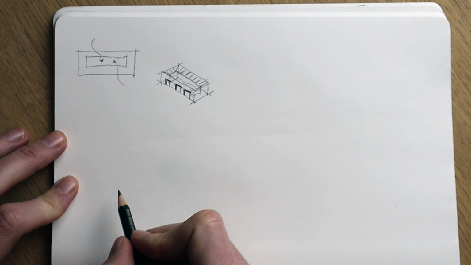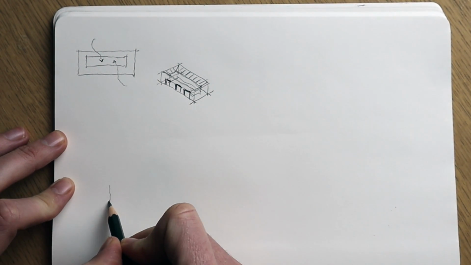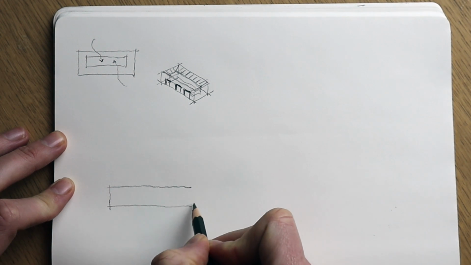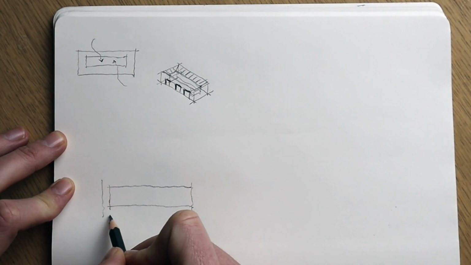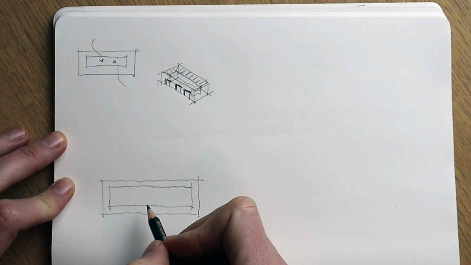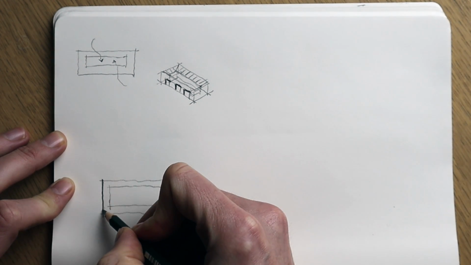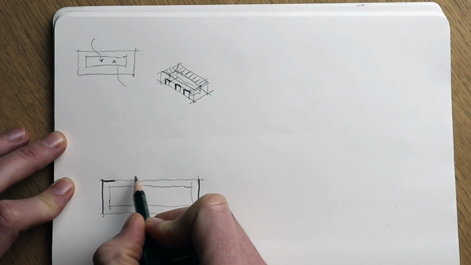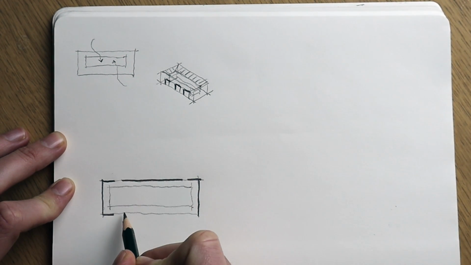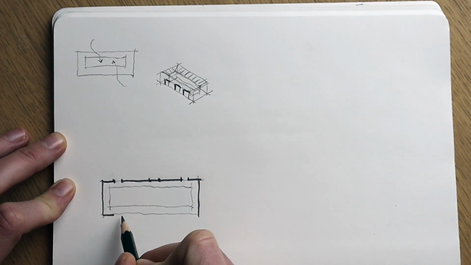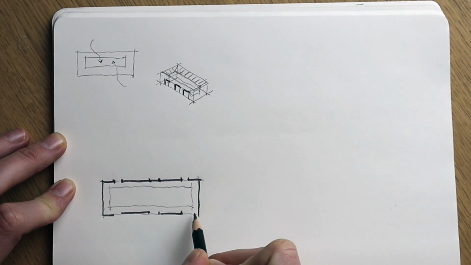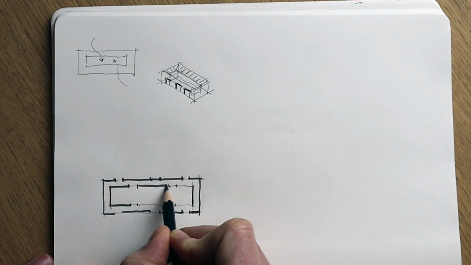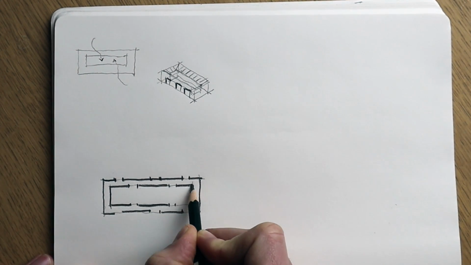The plan of the building is very simple. We have that beautiful garden designed by the Dutch landscape designer Piet Oudolf, and this is basically composed of an outer wall which has these openings in it like that, and then this inner wall with some more openings.